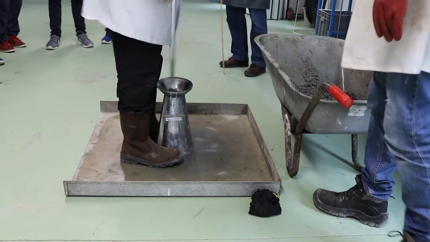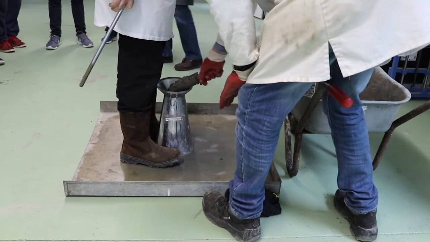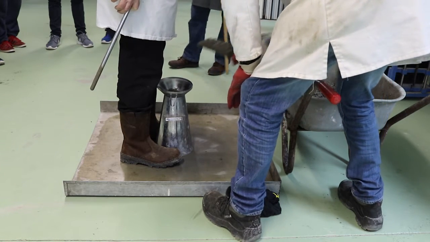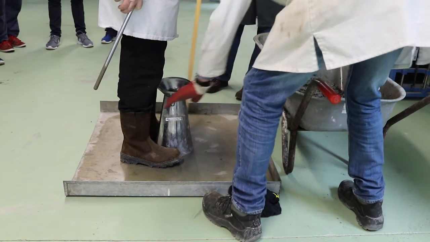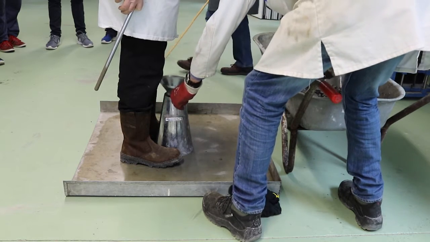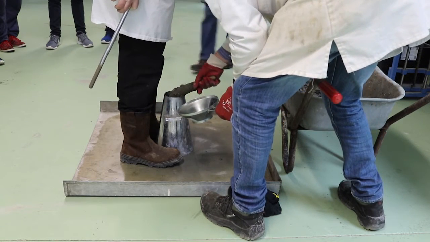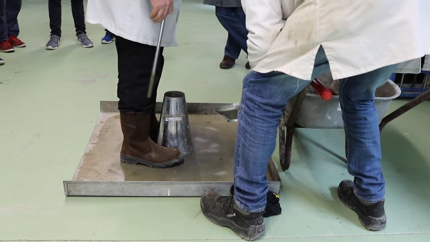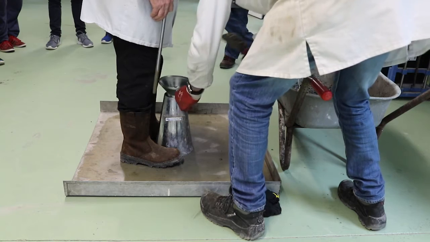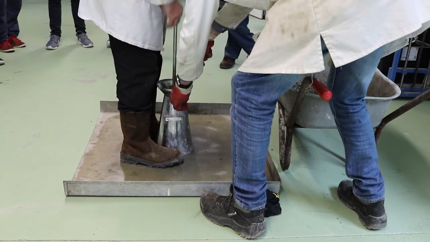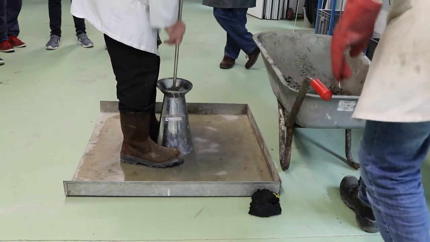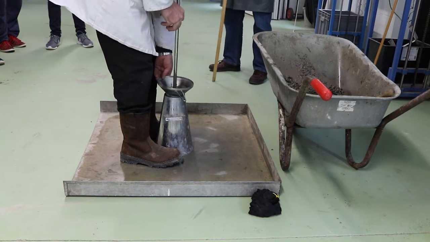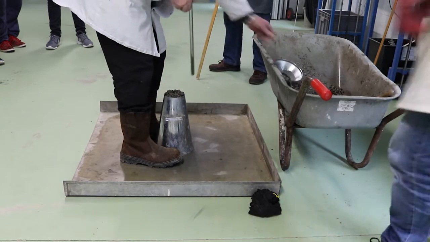When the third layer is tamped and filled, it's going to be trowelled off level on top. Any excess concrete is going to be removed from around the edge of the tray. It's going to be just brushed down or sponged down, and the mould is then going to be removed. The code says when the mould is filled and trowelled level, this mould should be lifted within a 30-second period.